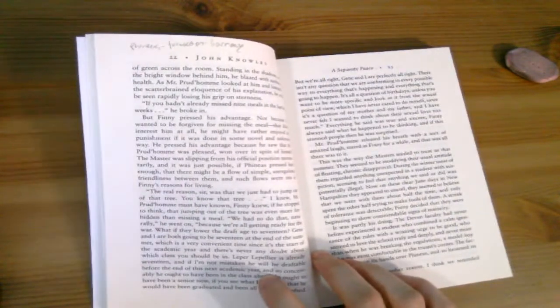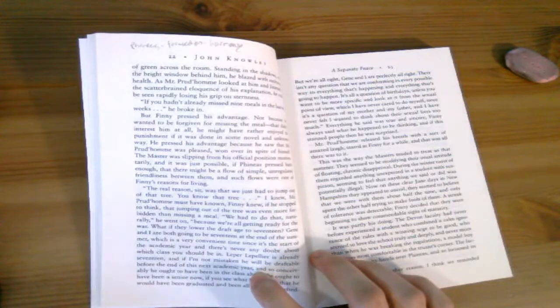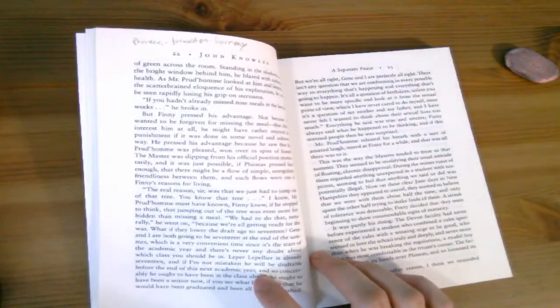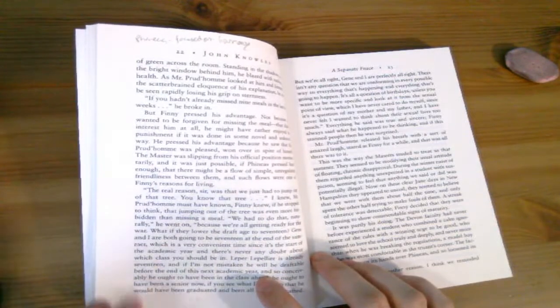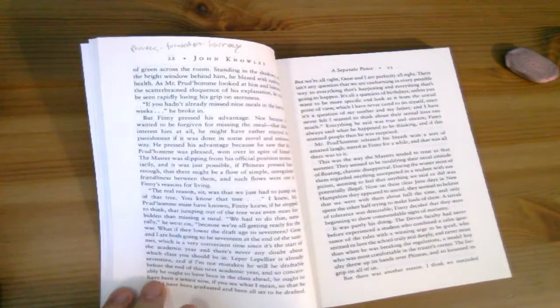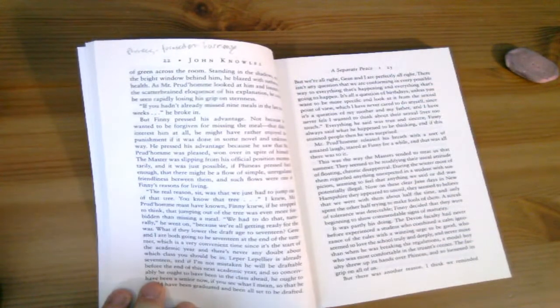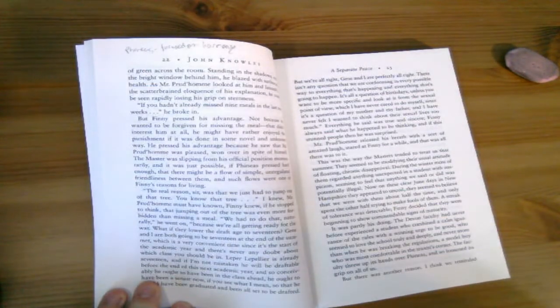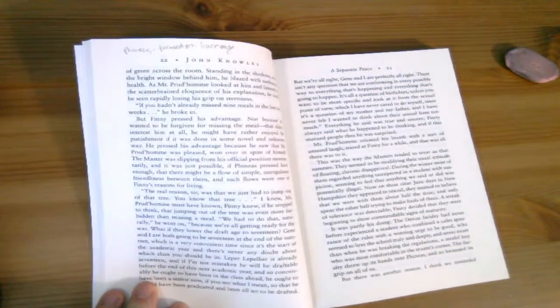So, continuing on. The real reason, sir, was that we just had to jump out of that tree. You know that tree. I knew. Mr. Prudhomme must have known. Finney knew if he stopped to think that jumping out of the tree was even more forbidden than missing a meal. We had to do that, naturally, he went on, because we're all getting ready for the war. What if they lower the draft age to 17?